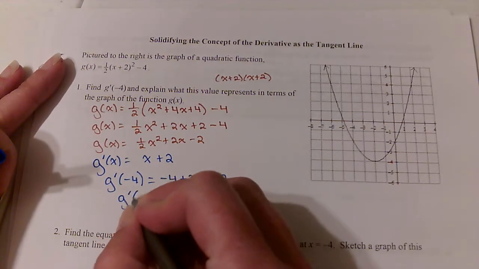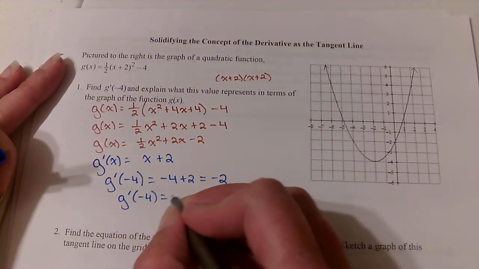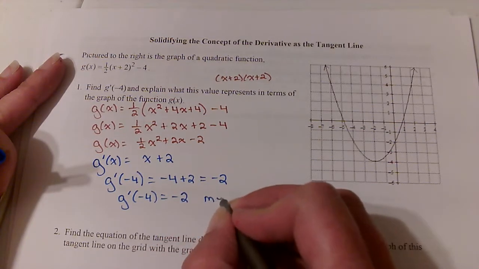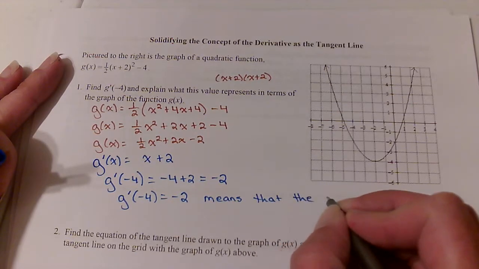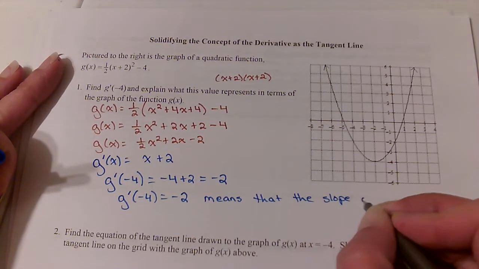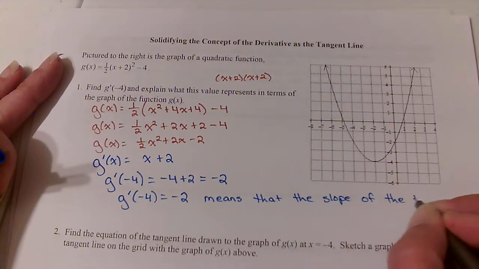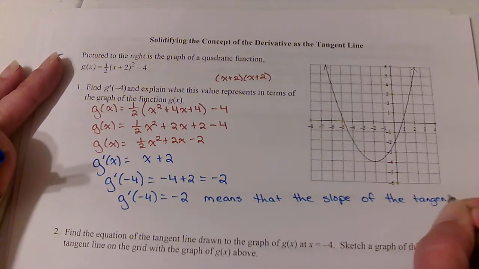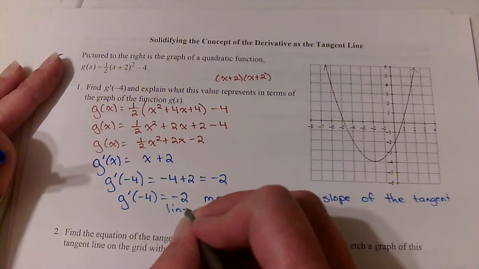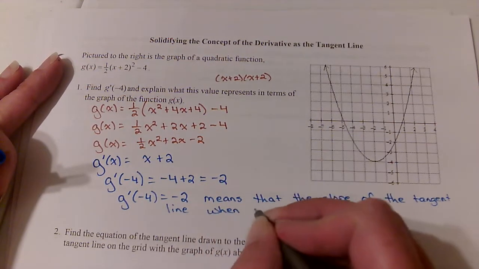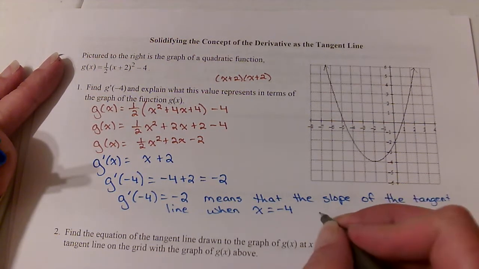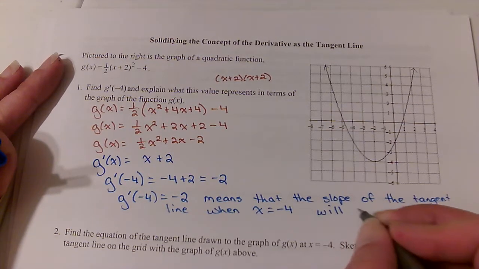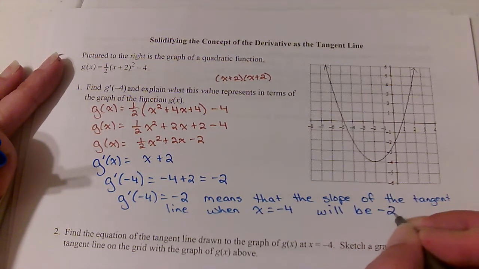Well, g prime of -4 equals -2 means that the slope of the tangent line when x is -4 will be -2.